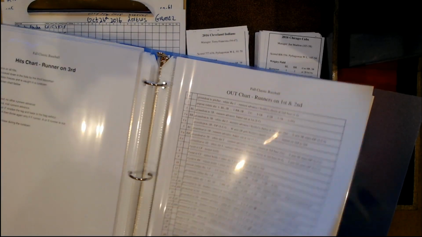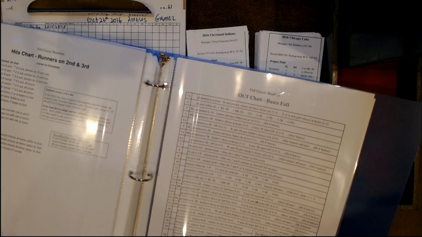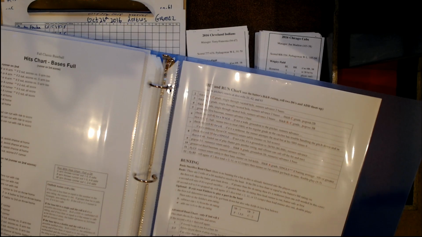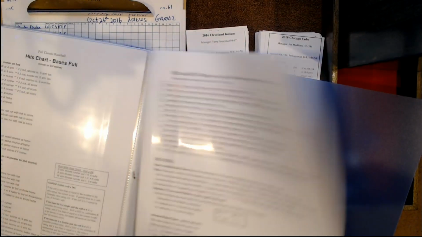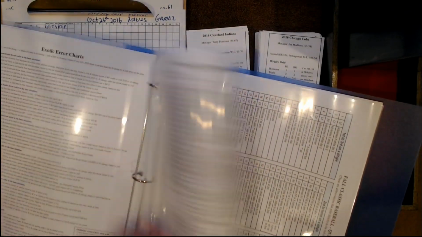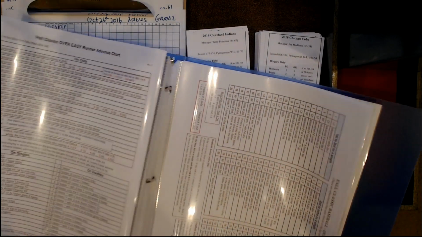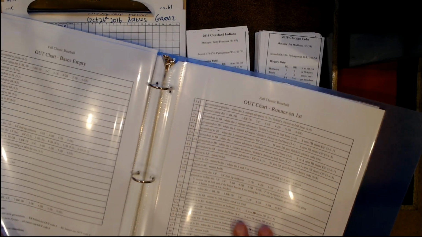So you can see that in motion there. What they look like, and obviously there's like 8 pages of that. And then of course at the end we have a hit and run and bunting chart, and that's about it. So that's about what it looks like if you're looking to get it for yourself. Like I said, there is a quick outs and quick hits and a quick runner chart, but I like to use the more in-depth one.